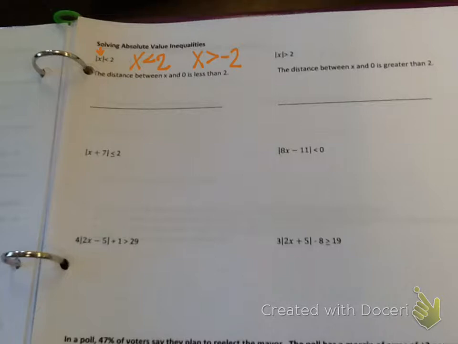So now the distance between x and 0 is less than 2. To graph that, I'm going to have x is greater than negative 2, so I have an open dot on the negative 2, and that would be going to the right for greater than.